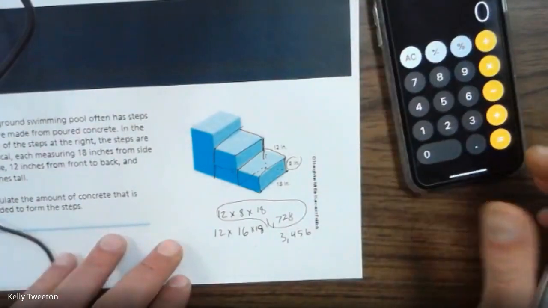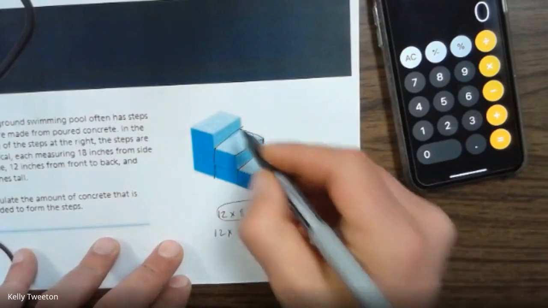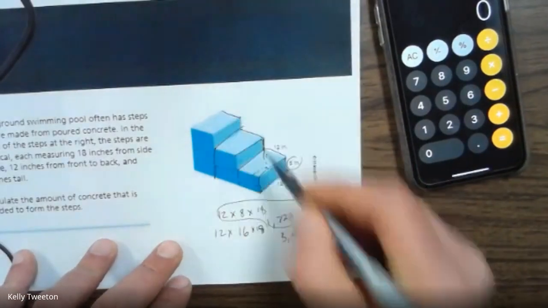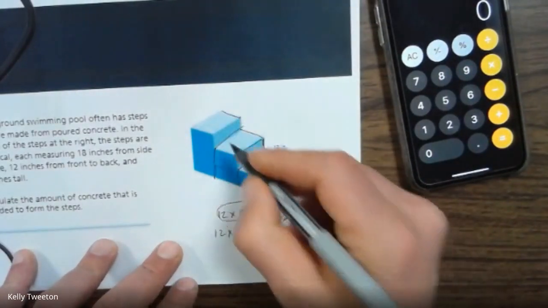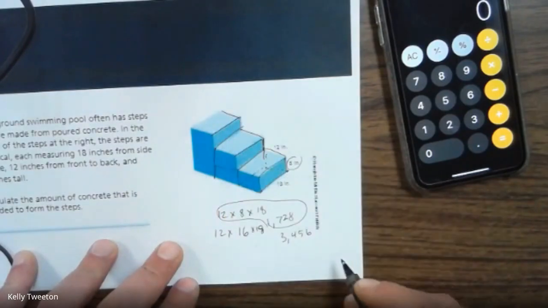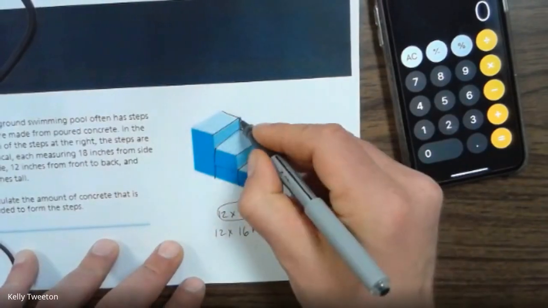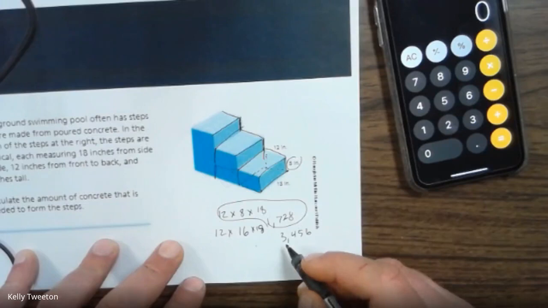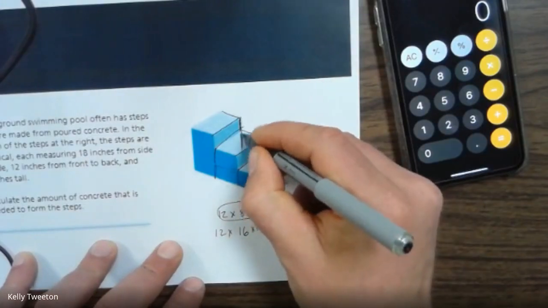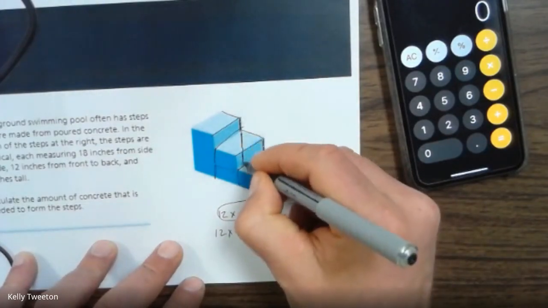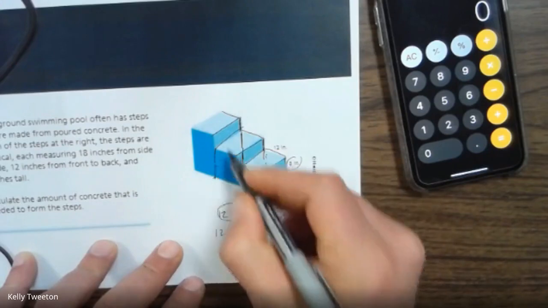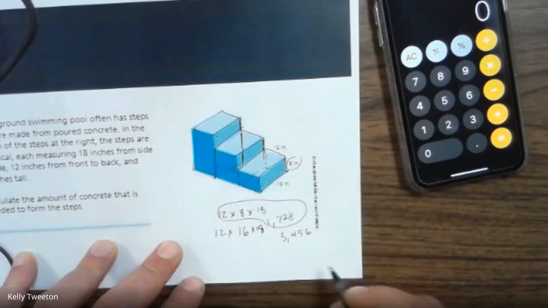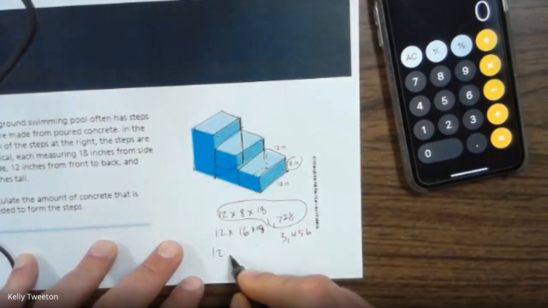The third step, I am still 12 deep. This one is still 18 wide, but tall. This is 8 inches tall, but it's also 8 inches for the second step. And then 8 inches is the third step. I'm kind of drawing that three-dimensionally, so you can see how this shape would be encompassing all that. So I'm still 12.